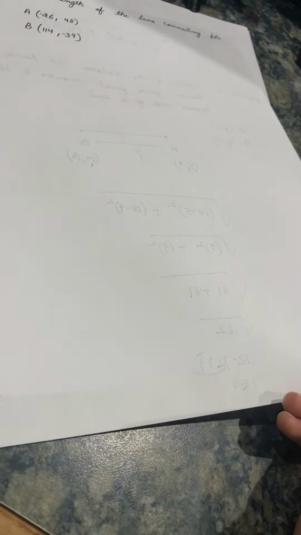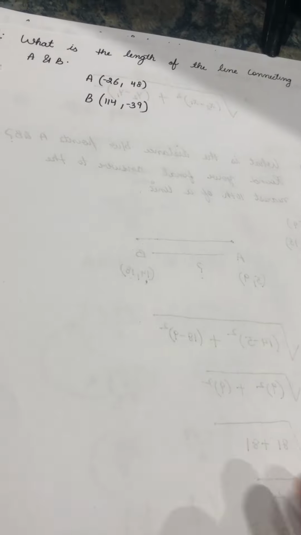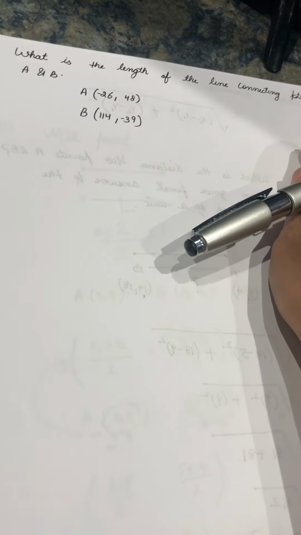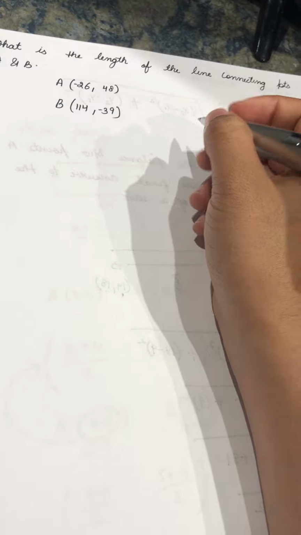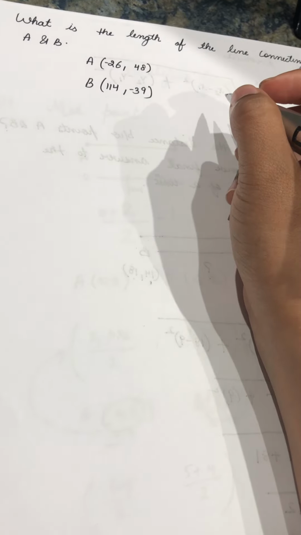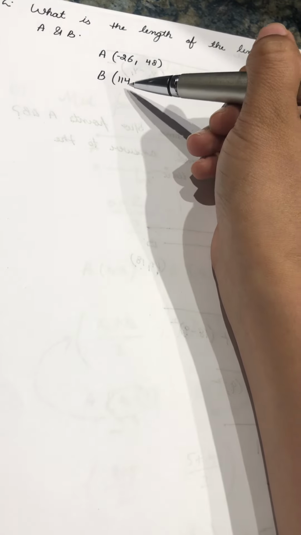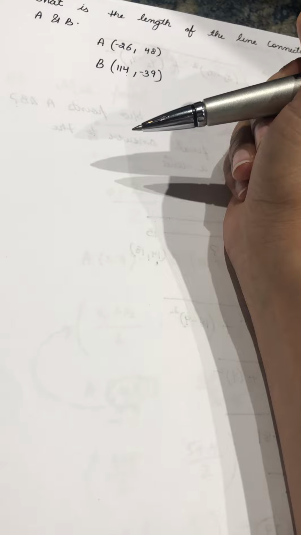So now my second question. This is a little bit tricky for some students. I'll tell you the reason why. Sometimes they have this confusion whether we can consider this as x2 and B as x1. There is for sure no problem in doing that, but sometimes this makes things tricky.